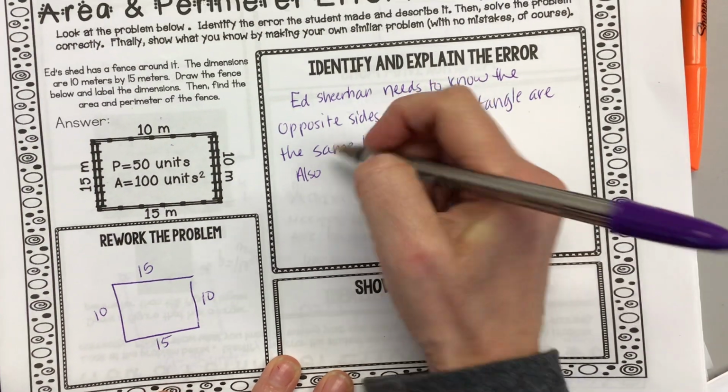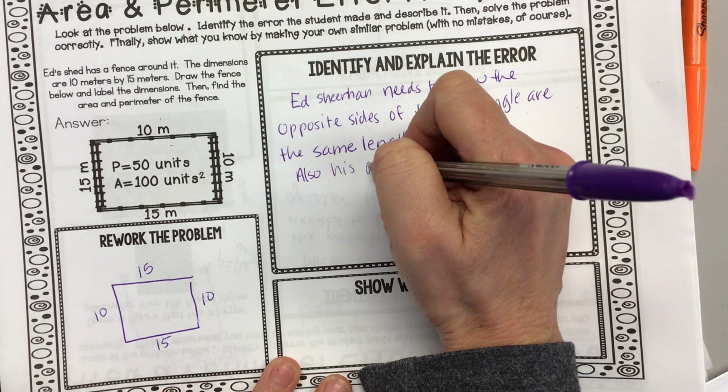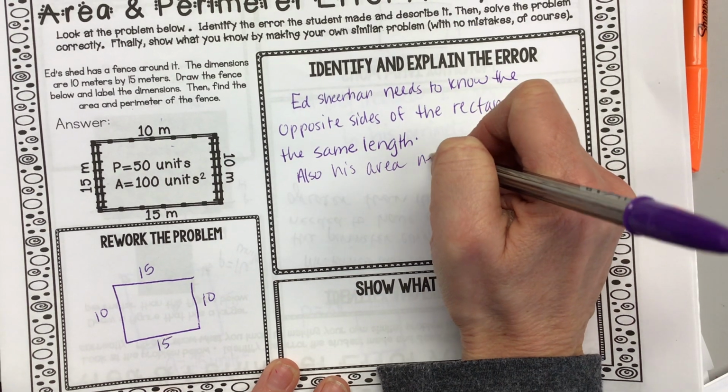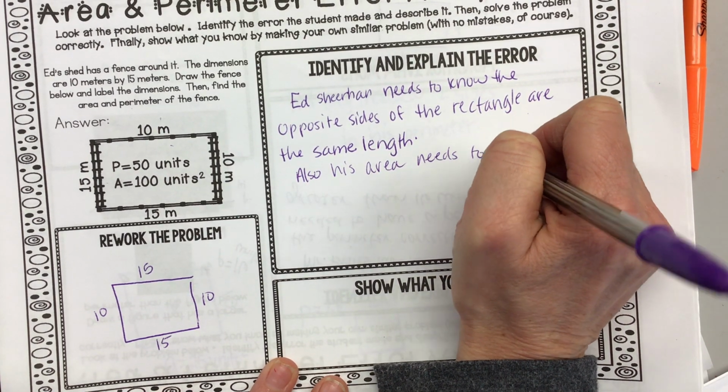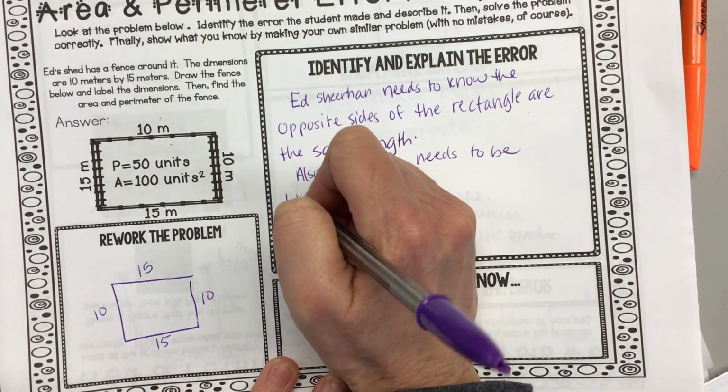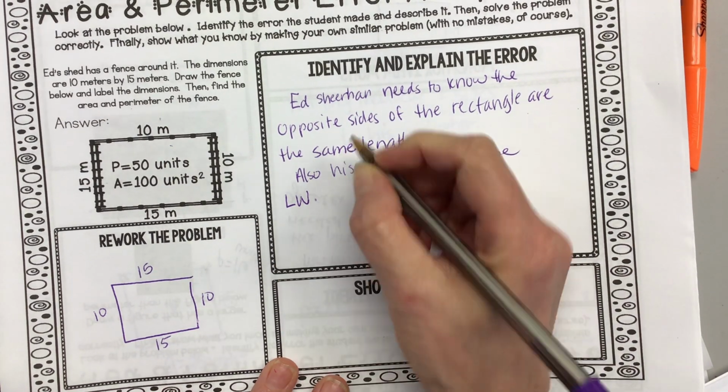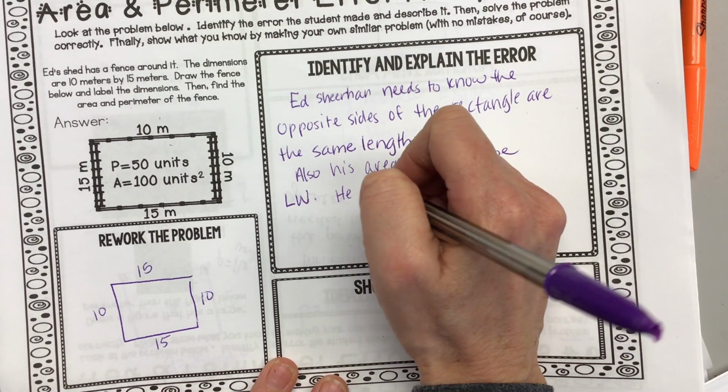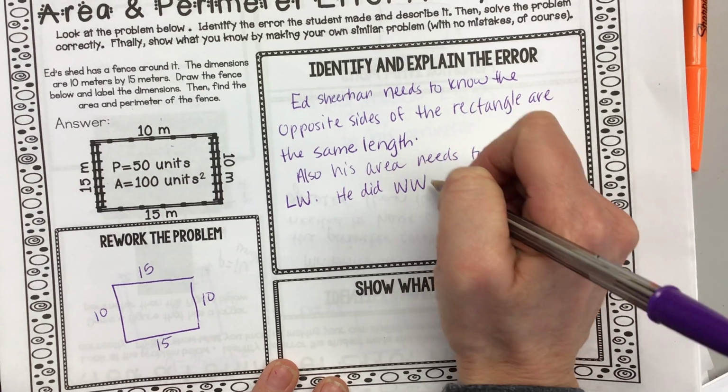Also, his area needs to be length times width. He did width times width.